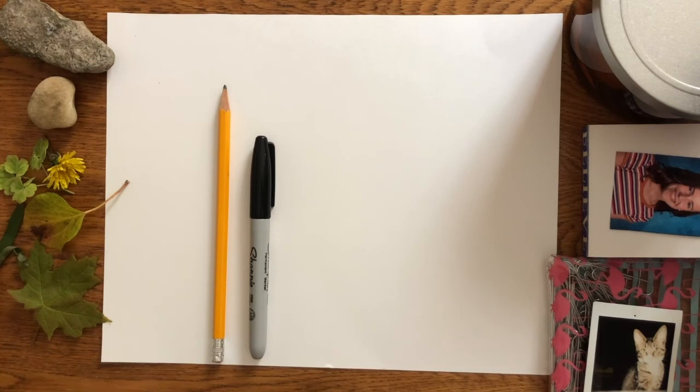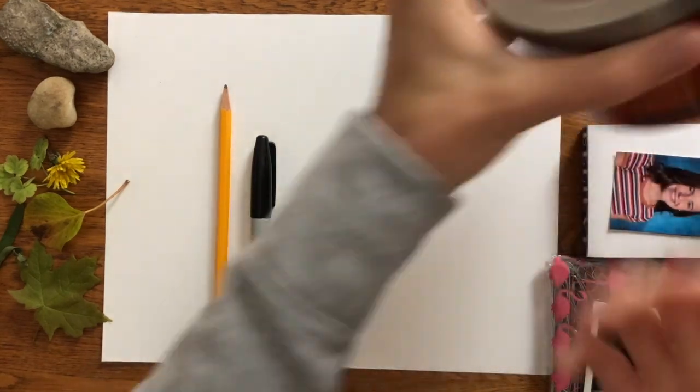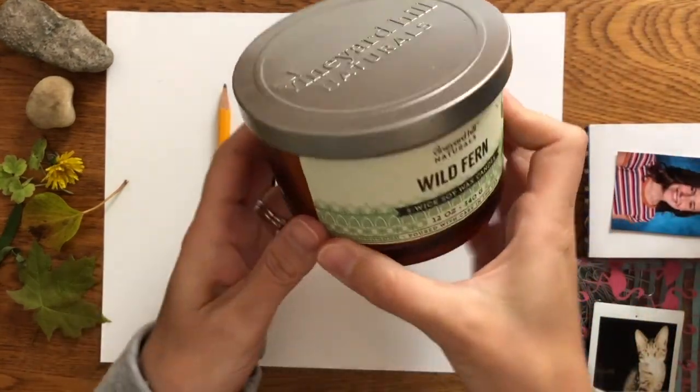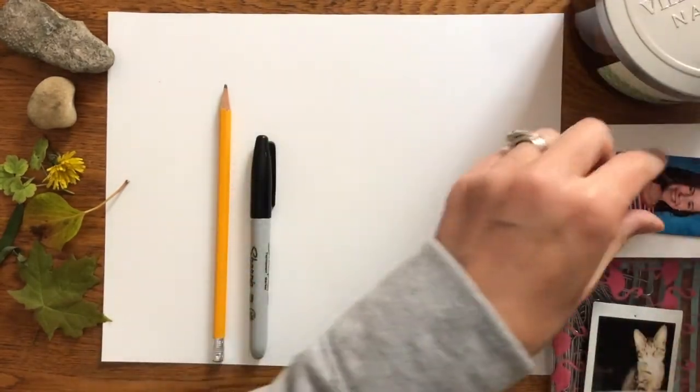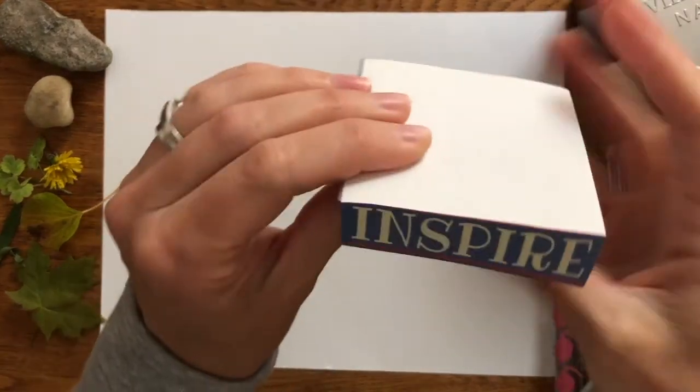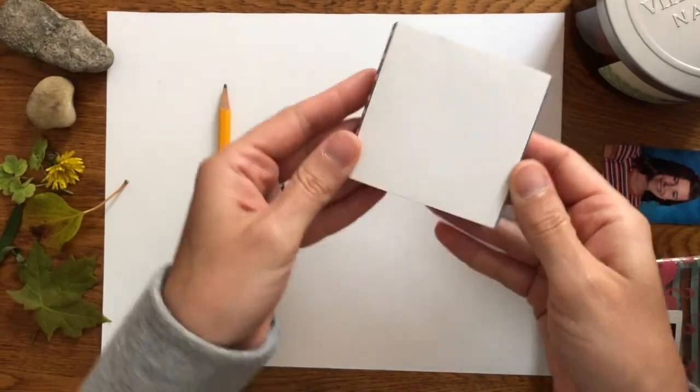All right, so I've gathered some organic shapes and some geometric shapes, so I'm ready to get started. First, let me show you my shapes. I found a candle, and the top of it is a circle. So there's my circle. I found a notepad. The top of it is a square. There's my square.